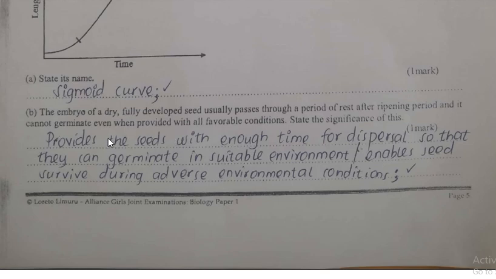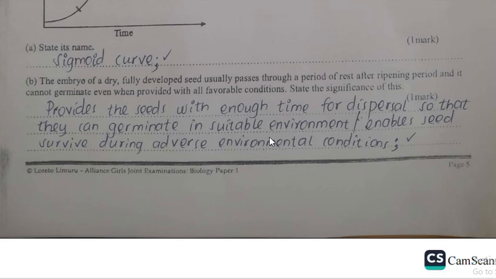This is to provide the seeds with enough time for dispersal so that they can germinate in a suitable environment, or it enables the seed to survive during adverse environmental conditions. This process is seed dormancy. They are asking the importance of seed dormancy.